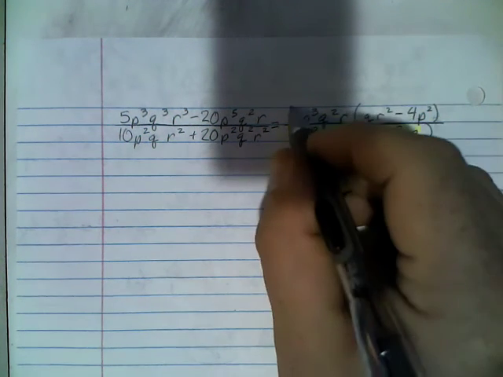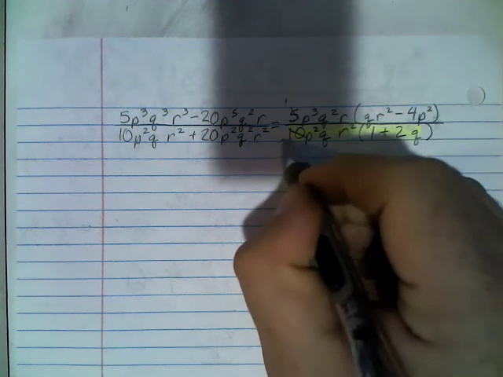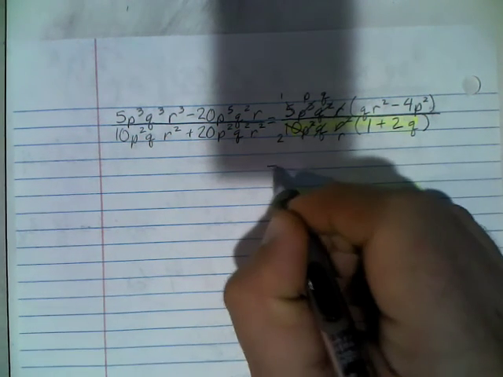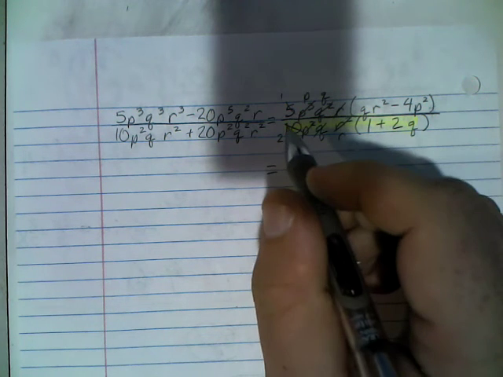So let's see what we can reduce now. With a 5 and a 10, I can reduce those down to 1 and 2. With a p cubed and a p squared, I can reduce those down to p. With a q squared and a q, I can reduce that down to a q up top. And finally, r with an r squared, I can reduce that down to an r on bottom. I'll line up a new equal sign with an old one and keep moving from there.